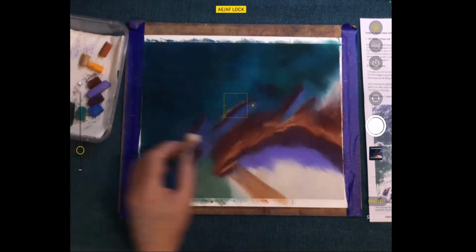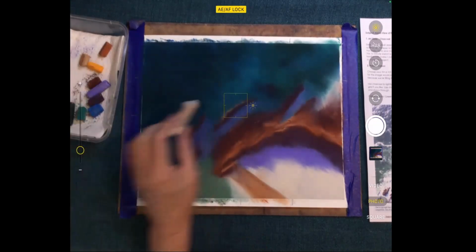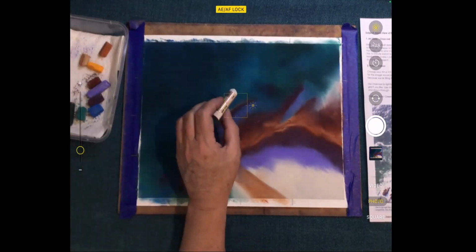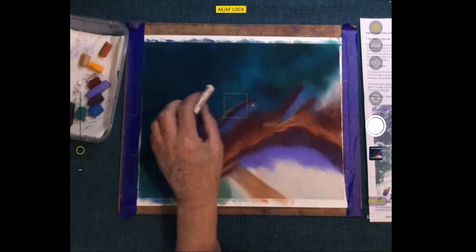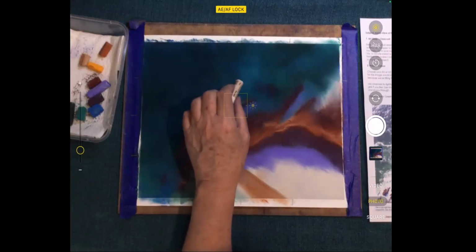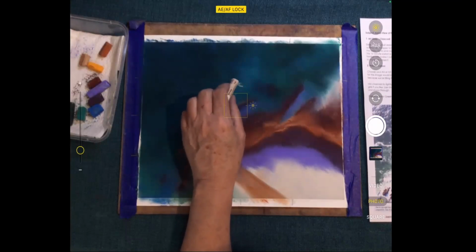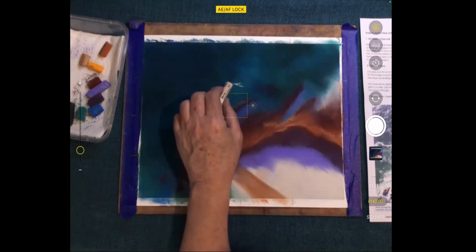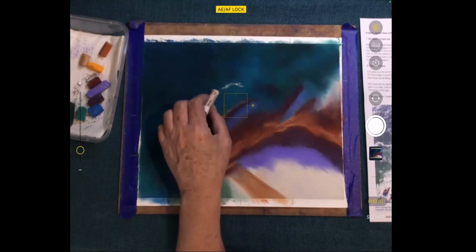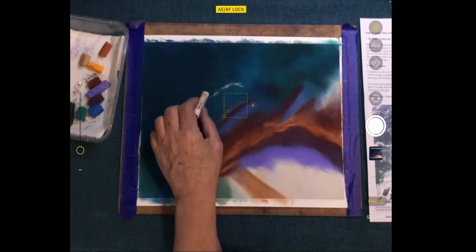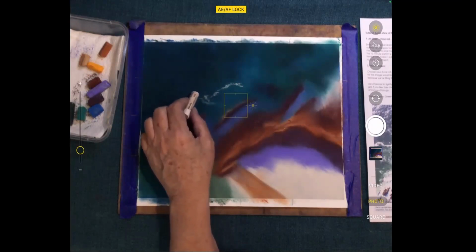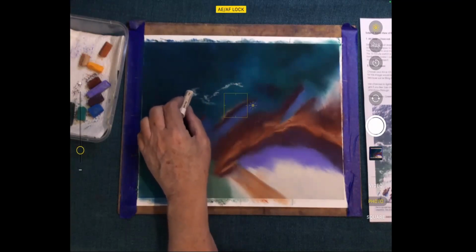So what I want to do first up is get some of the foam marks in there. I'm going to use my Australian grey, so that's my sand colour, knowing that I can come back and add white where I need to. I just want to put some foam in, just little squiggly lines like this, here and there. I'll show you what I'm intending to do.